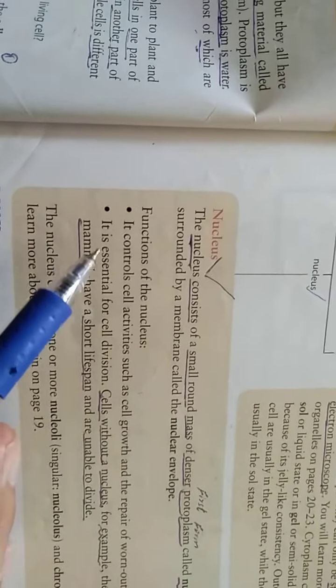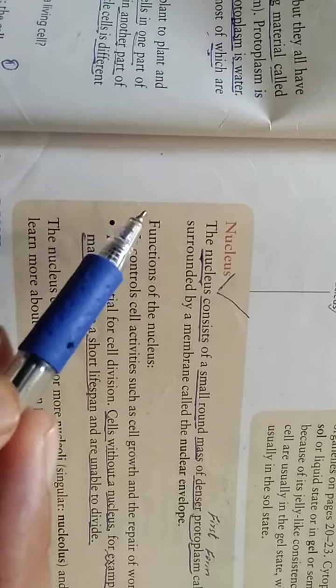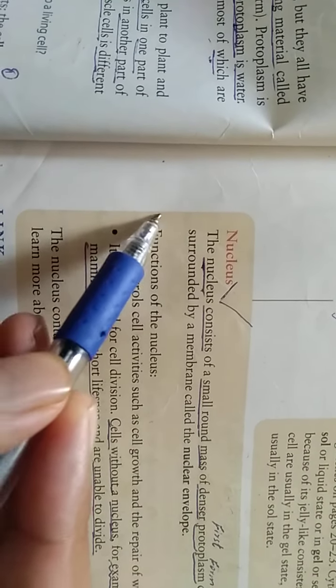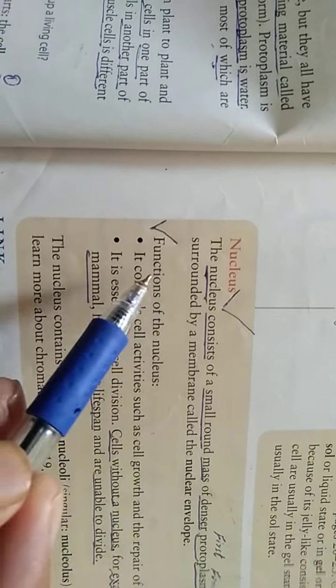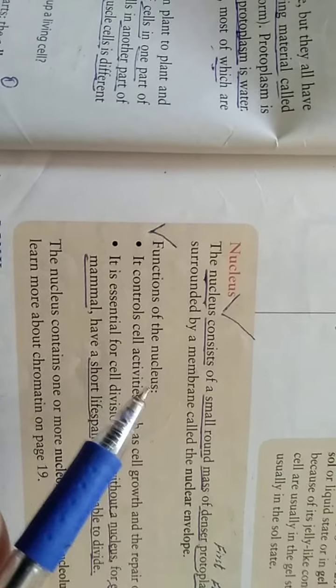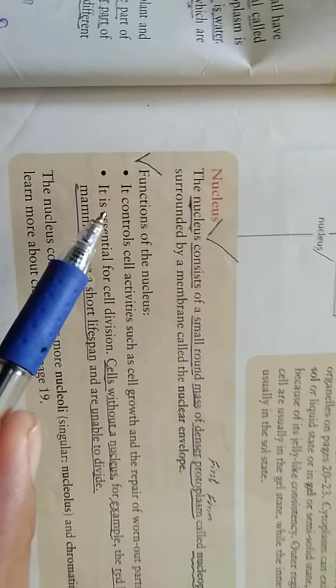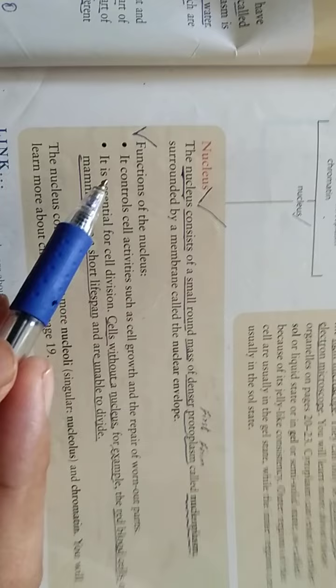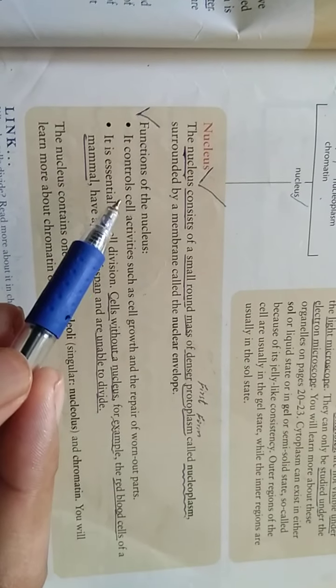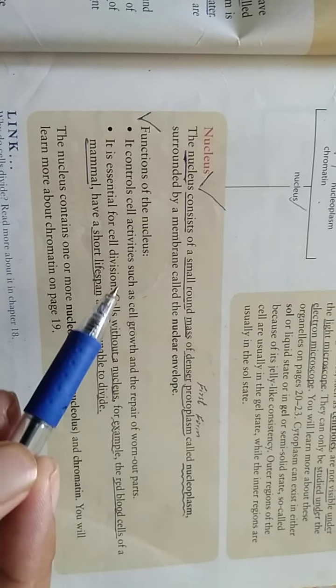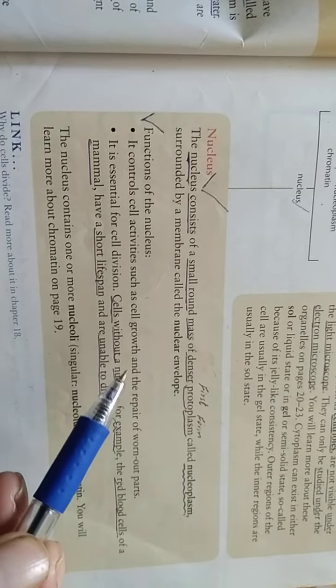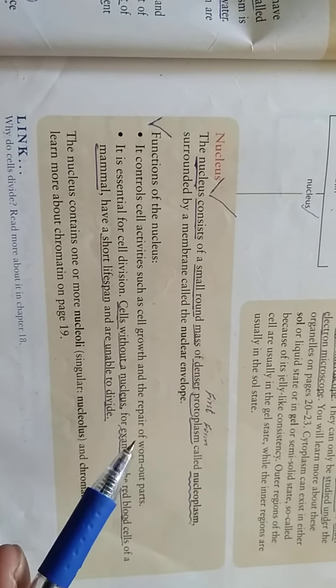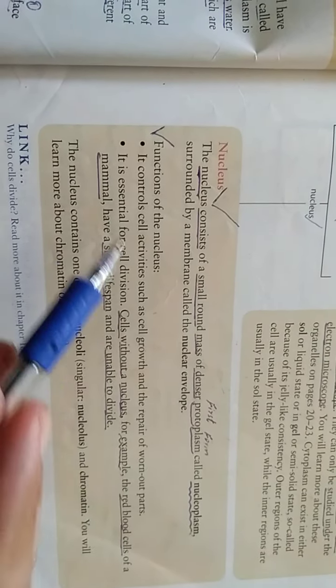Functions of the nucleus. It controls cell activities such as cell growth and the repair of worn-out parts.